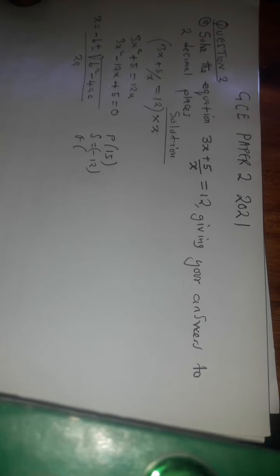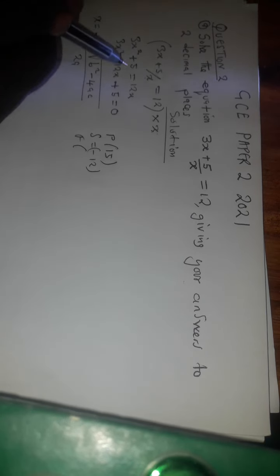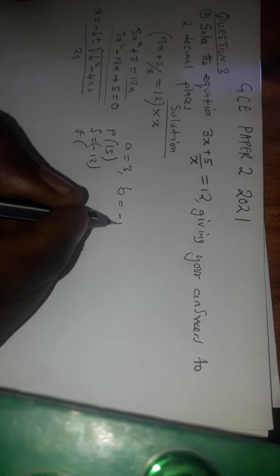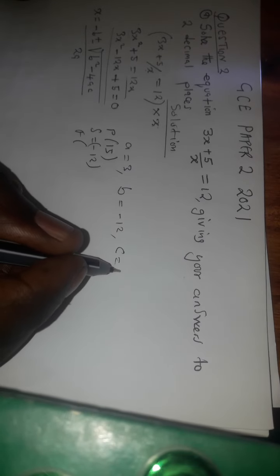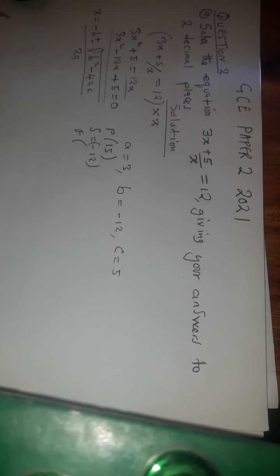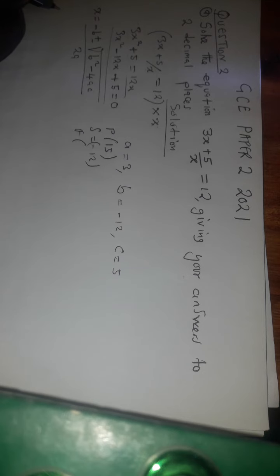Okay, so at this stage now you just need to substitute for the values of a, b, and c. So from the equation that we have here, our value of a will be equal to 3. Our b will be negative 12 and c will be positive 5. So these are the values that we are going to substitute in our formula.